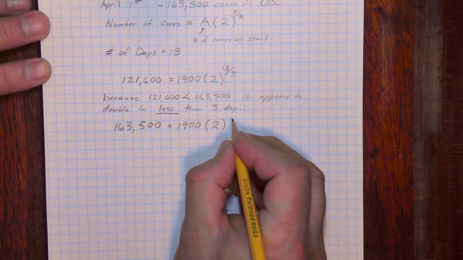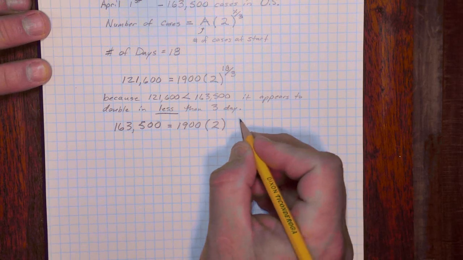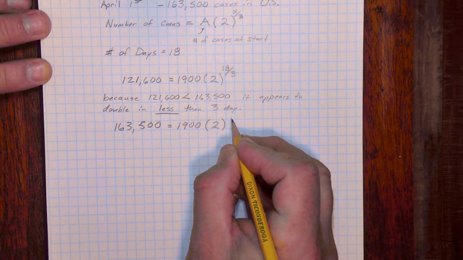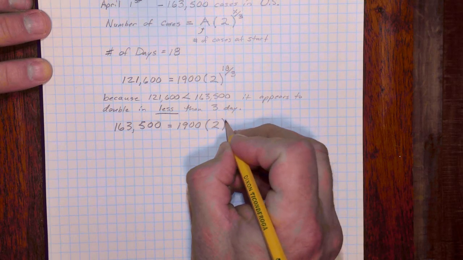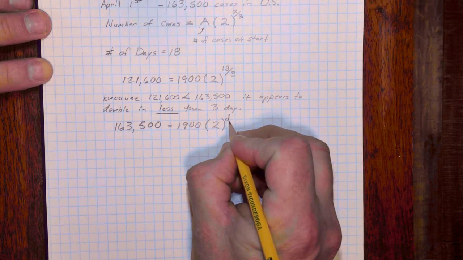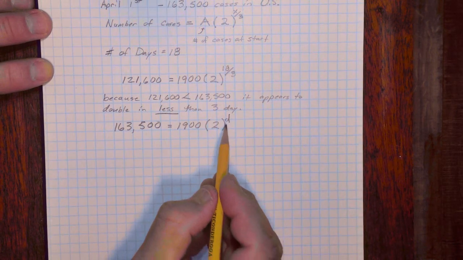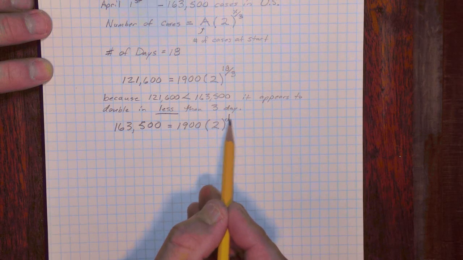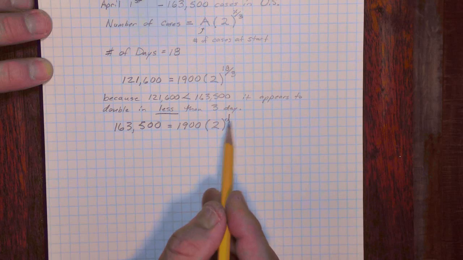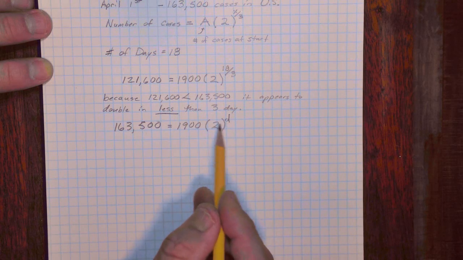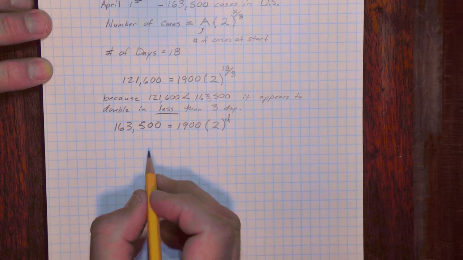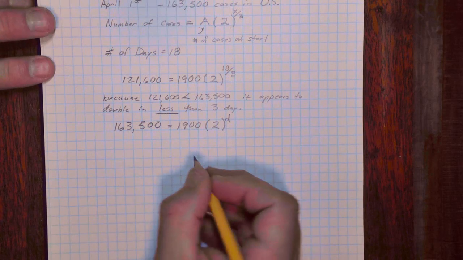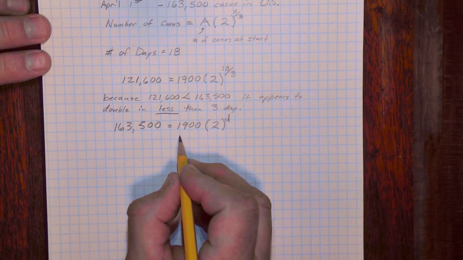So I'm going to put a new variable in here. Let's just use, I'm going to call it d, lowercase d. That d basically is going to give me a number that I can use to figure out how many days it takes to double.